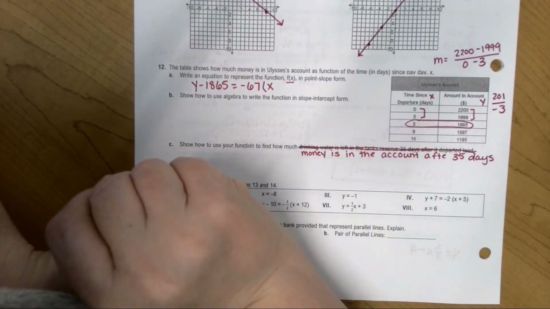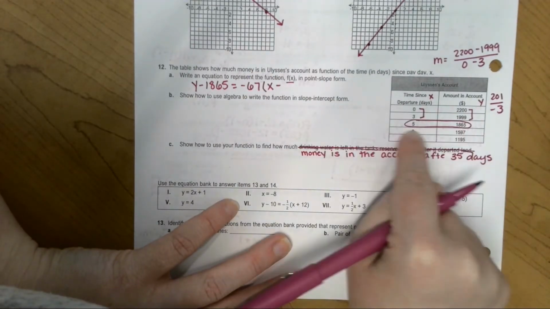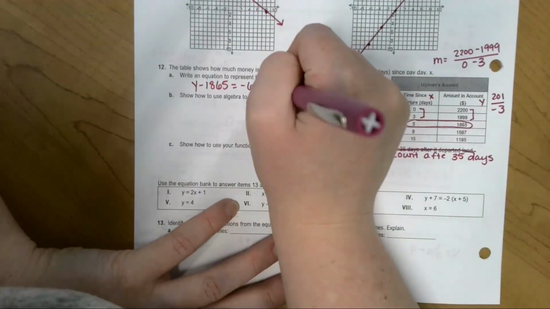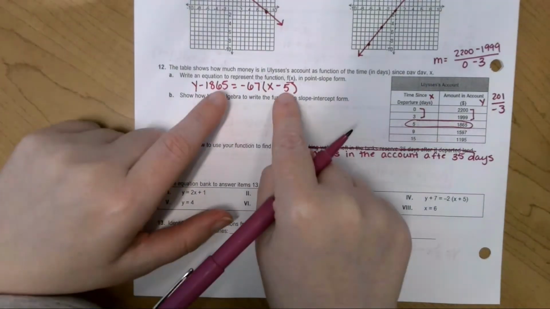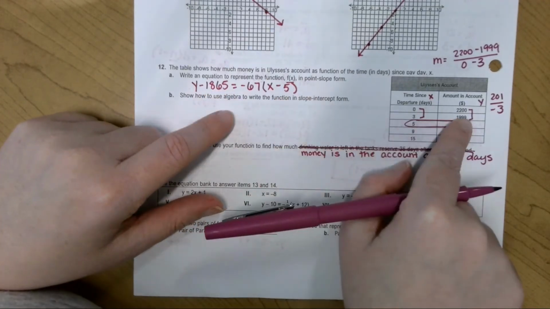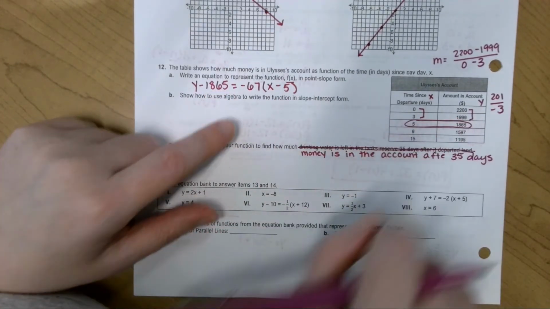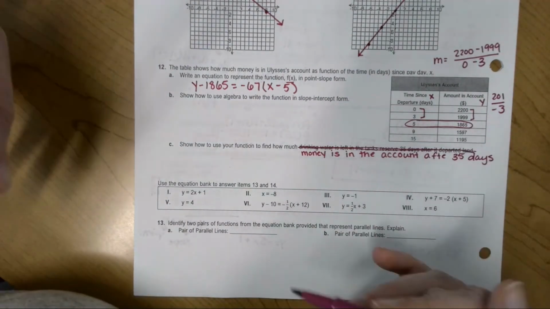And this is going to be x minus, so 1865 was my y, my x is 5. All right, so we have that in point slope form. Now, you may have a different point than me, and that's okay. You may have 3, 1999. You may have 15, 1195. Does not matter which point you use, since all these points are on the same line.